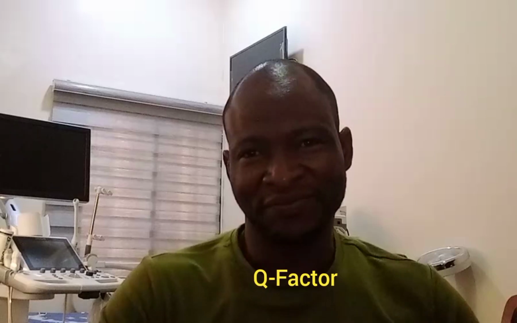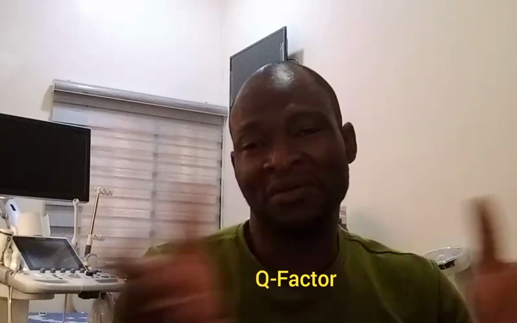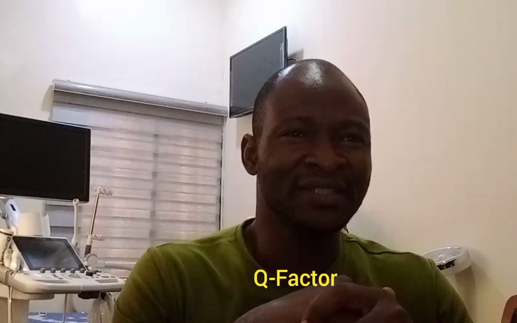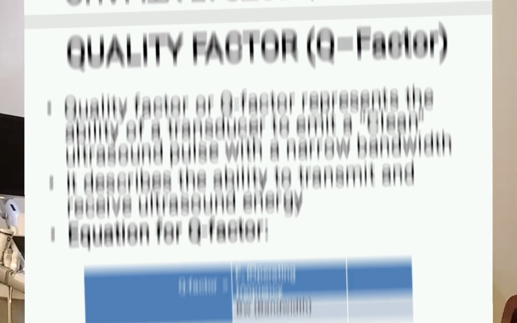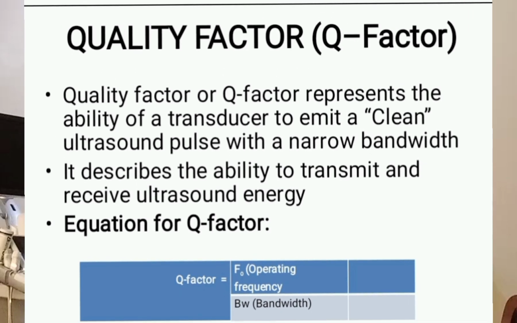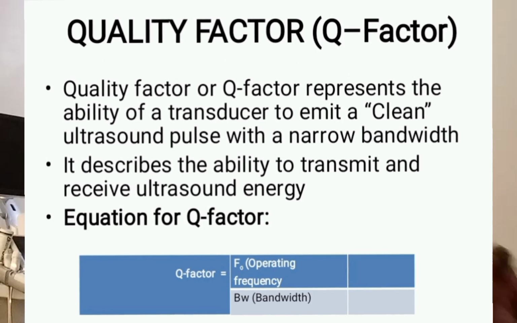Q factor, otherwise called quality factor. This represents the ability of a transducer to emit a clean ultrasound pulse with a narrow bandwidth. It describes the ability to transmit and receive ultrasound energy. This is the equation for the Q factor, which is operating frequency over bandwidth.